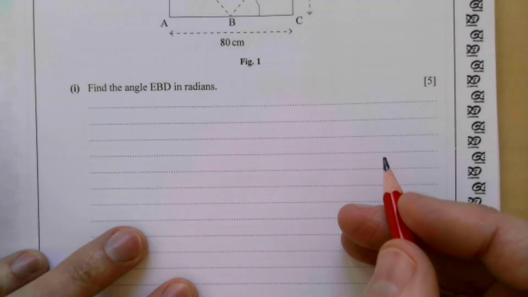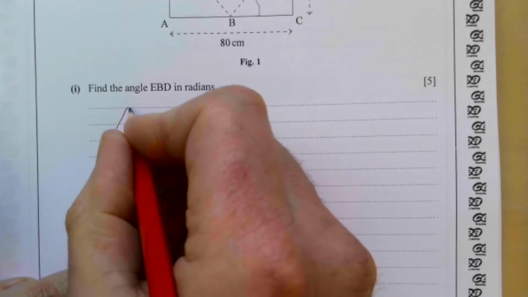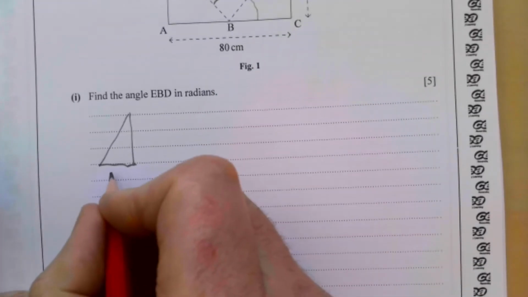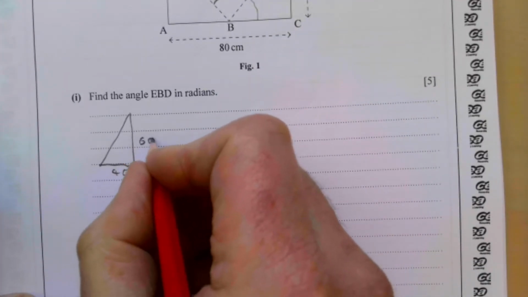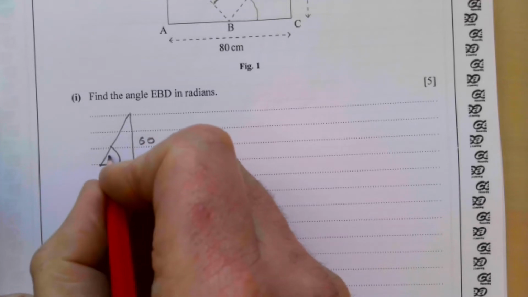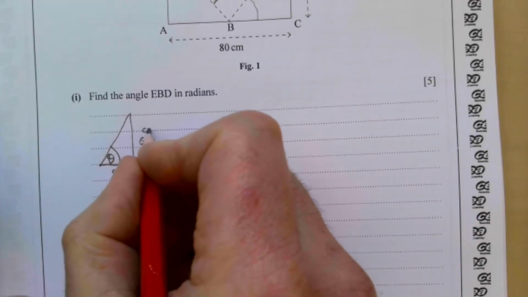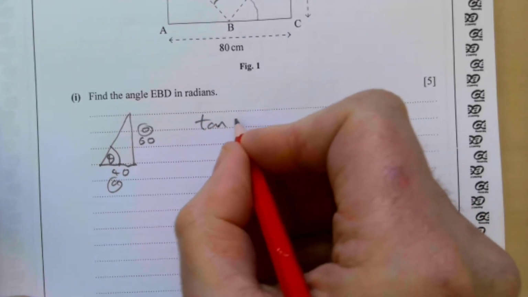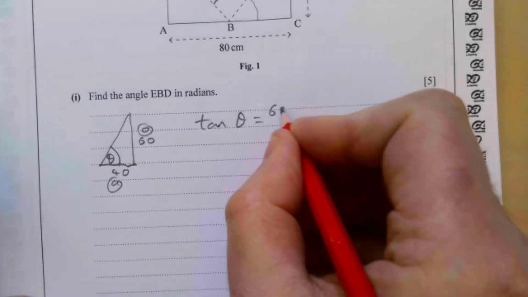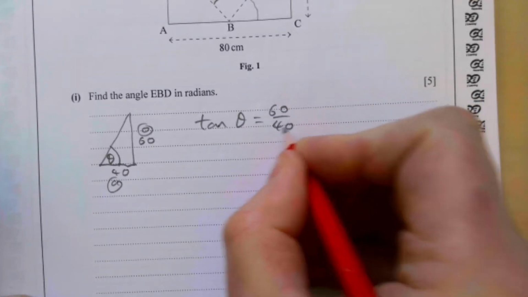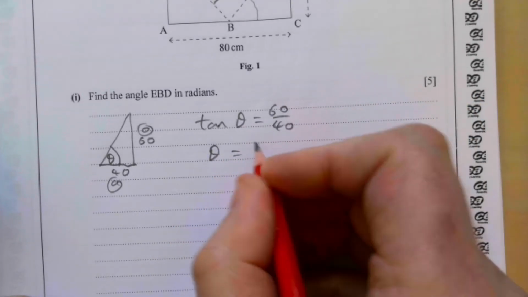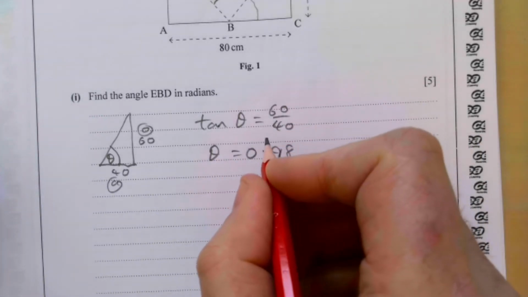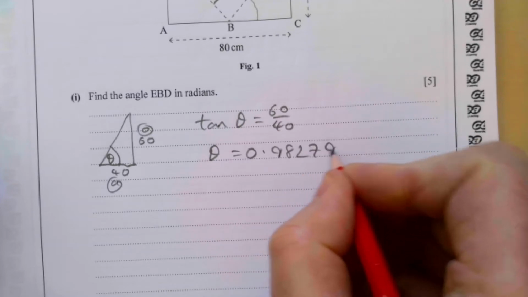So let's take our wee triangle out of this. I hope you can see that because that's 80, then this is going to be 40. This would be 60, and let's call this theta just for the minute. That's O, that's A, so we're going to be using tan. Tan theta then is going to be 60 over 40. Theta, then in radians, make sure your calculator's in radians, gives you 0.98279.